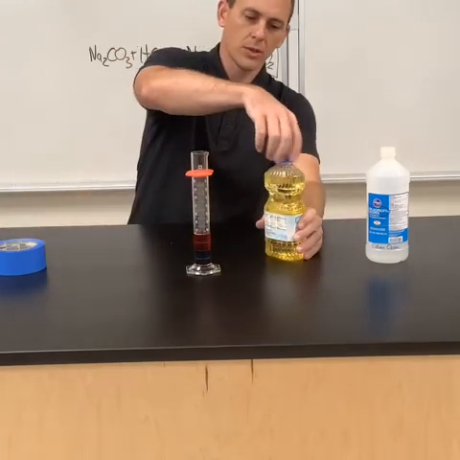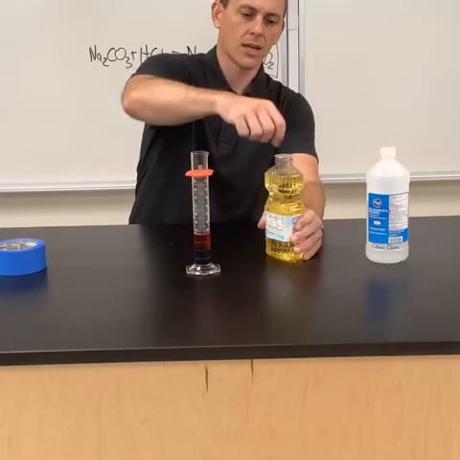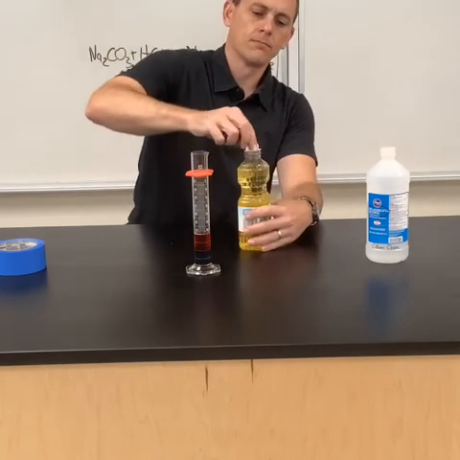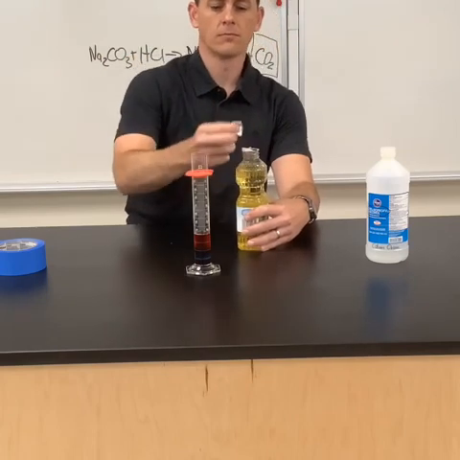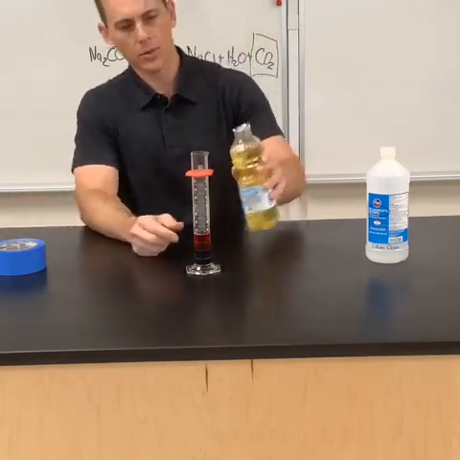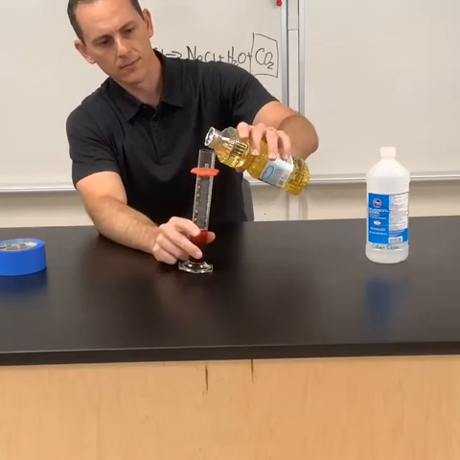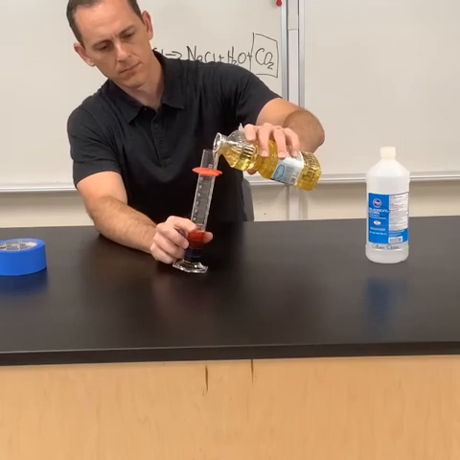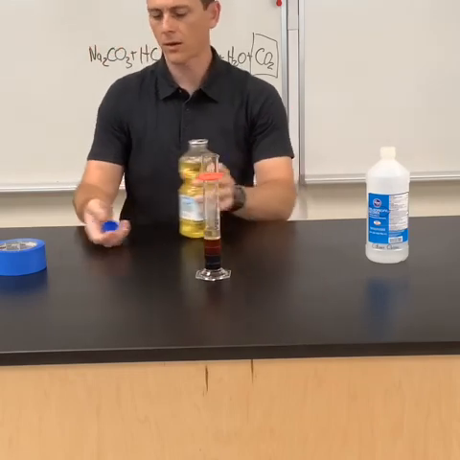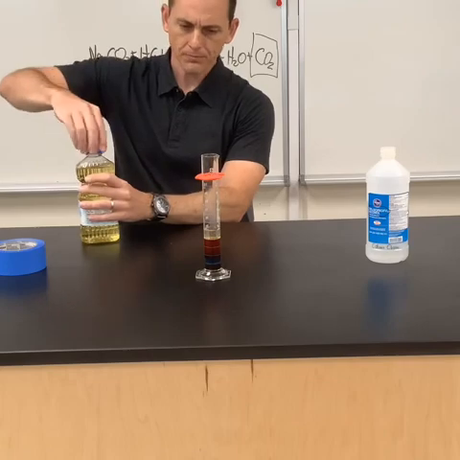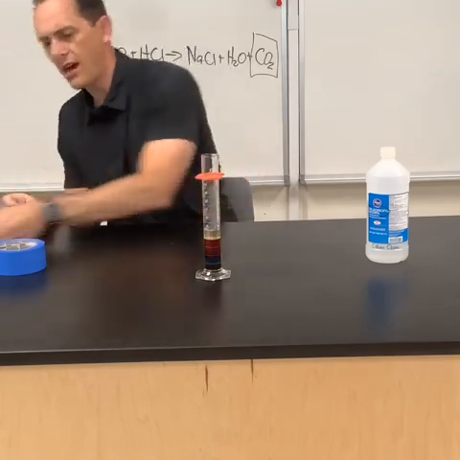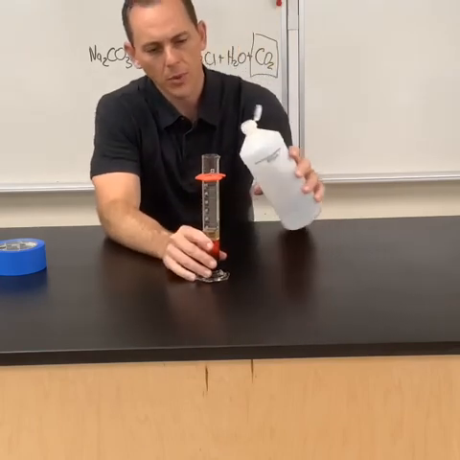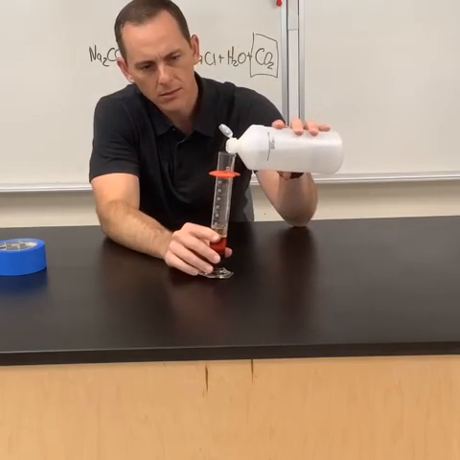If I put the oil in next, I should have the oil sitting right on top. Brand new oil here. Go ahead and pour a little bit of that. There we go. So our oil is layered up on top there. And then finally we should have the least dense of them all, the rubbing alcohol. So let's go ahead and pour a little bit of rubbing alcohol in here.